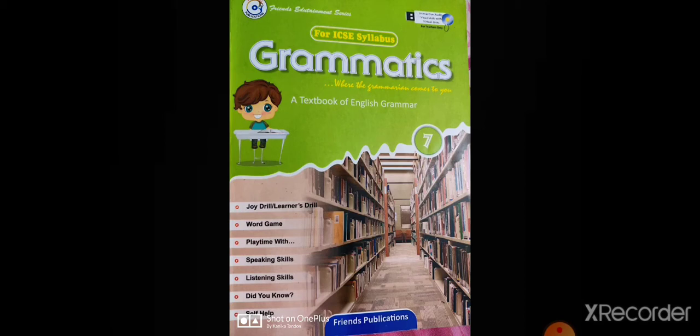So today we are going to start a new chapter, which is chapter number 16. Sorry, chapter number 15, the prepositions. So chapter number 15, the preposition.